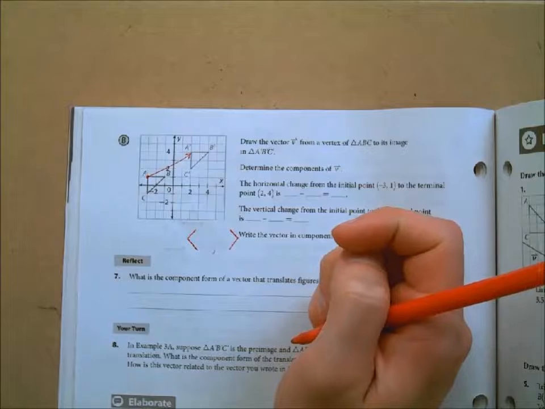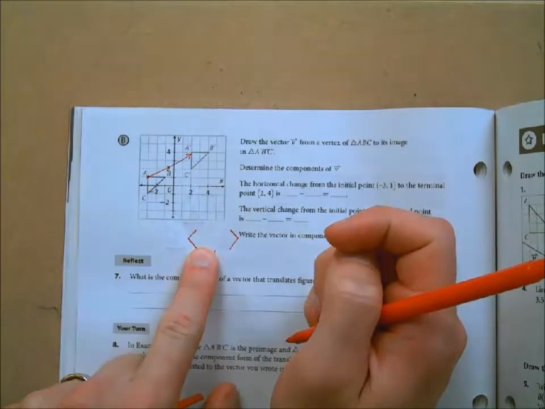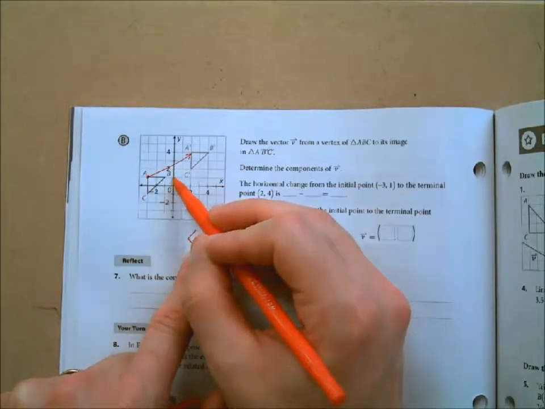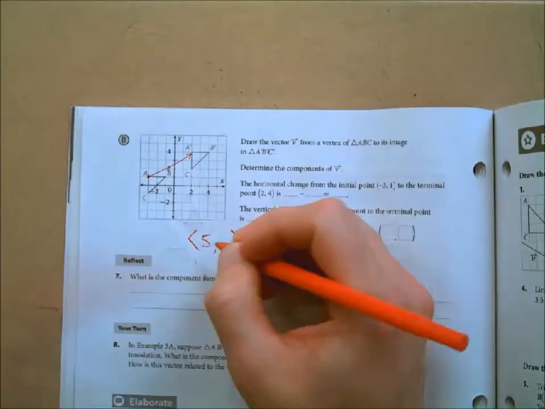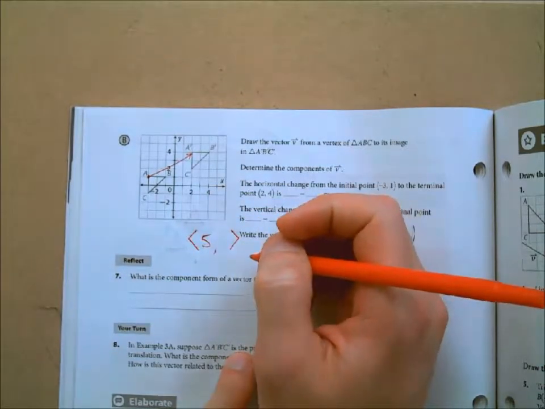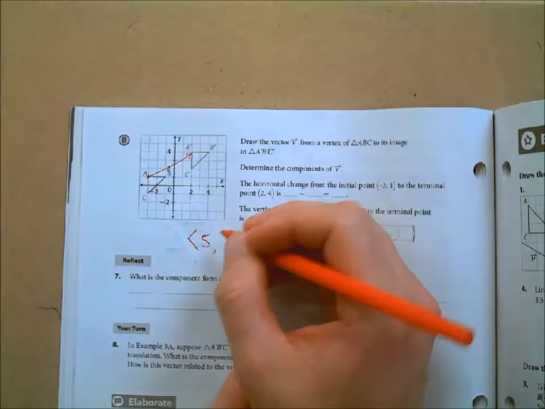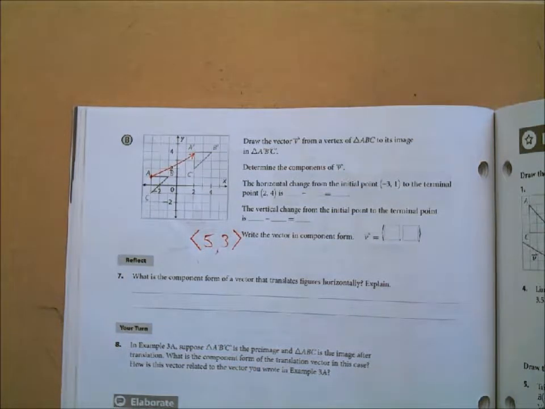What will be the x component for that vector? The first number here. Okay. 4. 1, 2, 3, 4. Give me the 5. Positive 5, 2 though, right? Because we're going to the right. And then what's the y component going to be? 3. And it's going to be positive because we're going up 3. Okay.